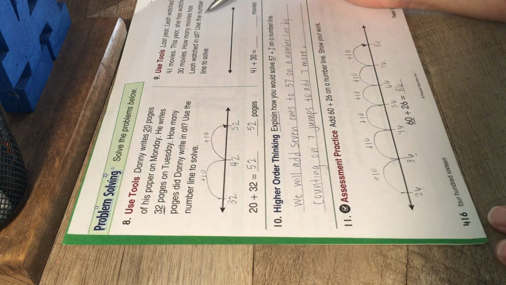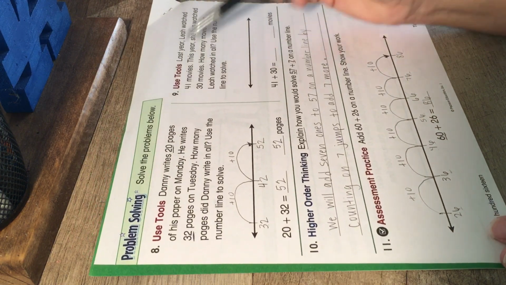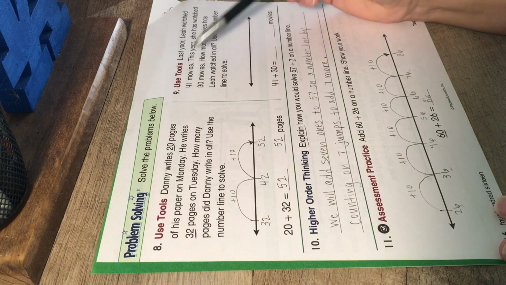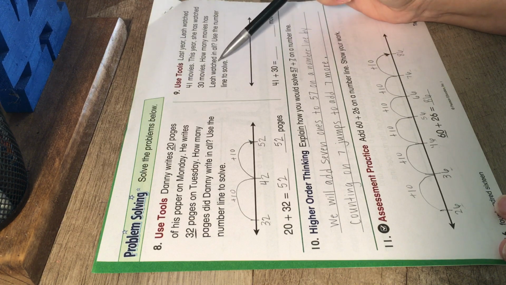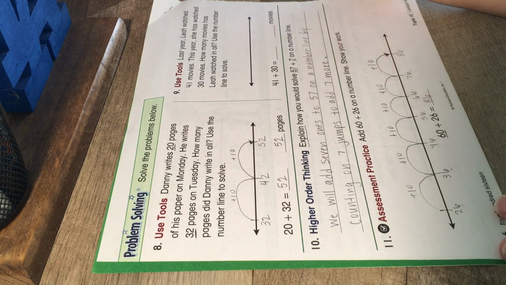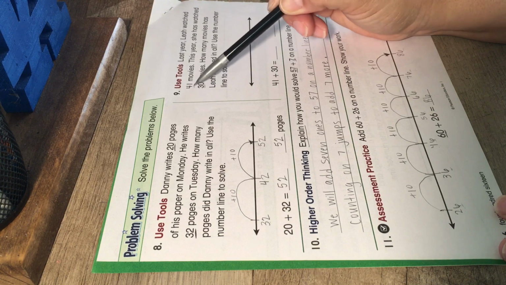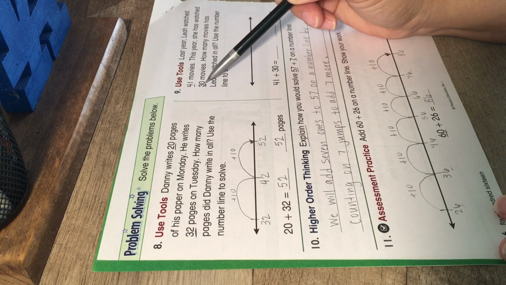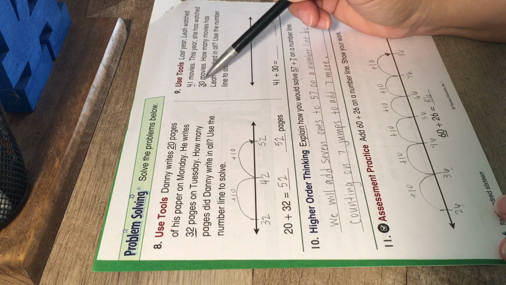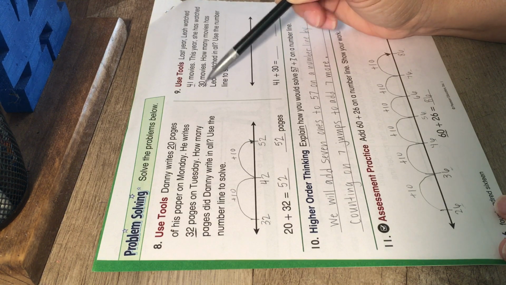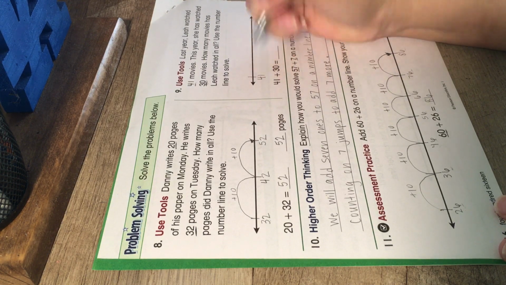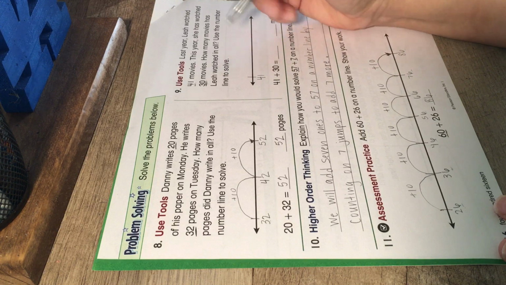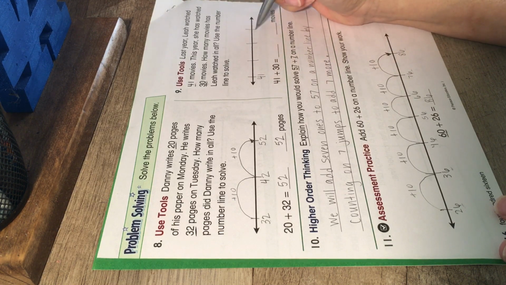We can go one more up here. Let's just finish it up. Number 9, use tools. Last year, Leah watched 41 movies. This year, she had watched 30 movies. How many movies has Leah watched in all? Use the number line to solve. So in the numbers 30 and 41, we notice that 30 has an even number of tens because there's a 0 here. So that has 3 tens in 30. So we're going to start at 41 and add 3 tens. 1, 2, 3.